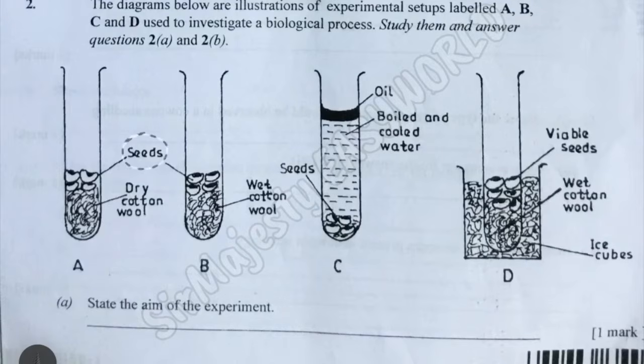The A says seeds and then dry cotton wool. At least we have seen seeds. Having heard about seeds, what do we do in practical with seed? Is it not germination? Then the dry cotton is telling you absence of water or moisture. Then this one is wet cotton with the same seed. That's for B. So showing presence of water, moisture, and because this is open, air is present, air can come into this test tube. And this is just left at normal temperature.